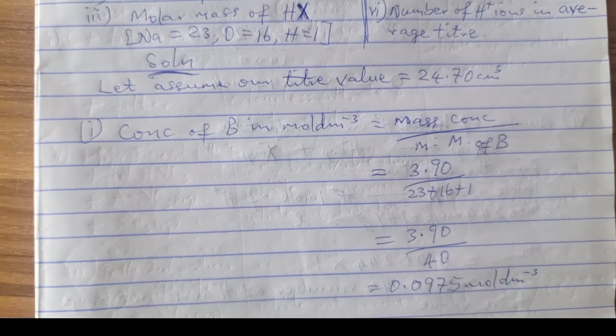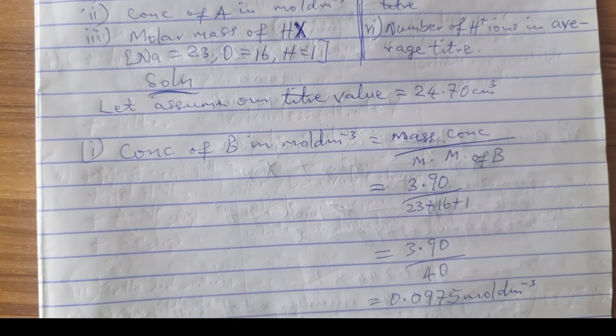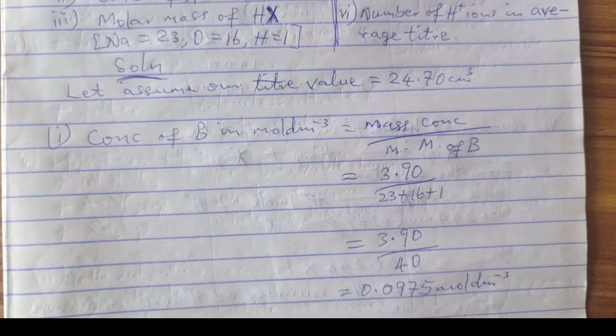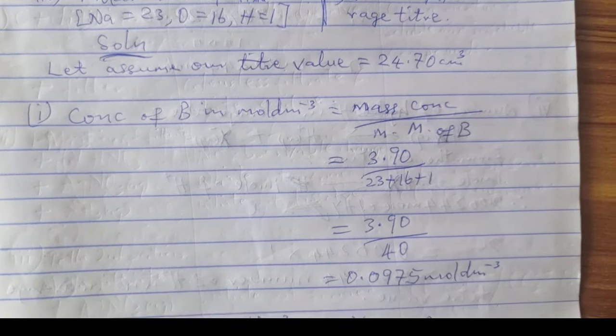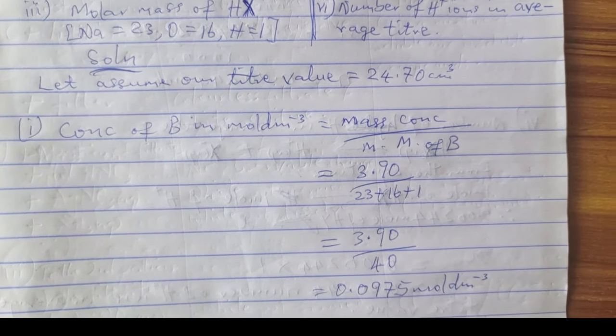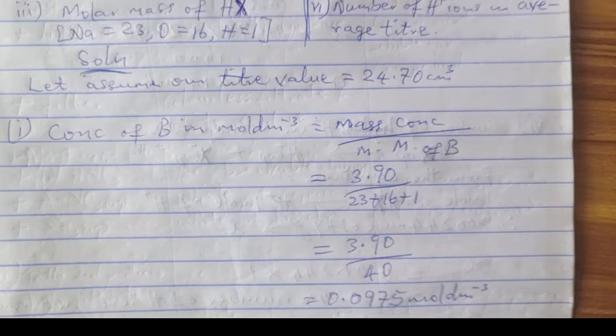We are calculating for B, so it's 3.9. Now, do the molar mass of B.